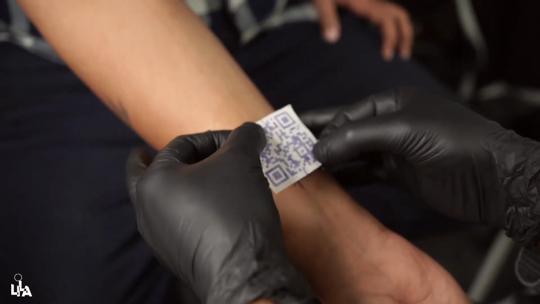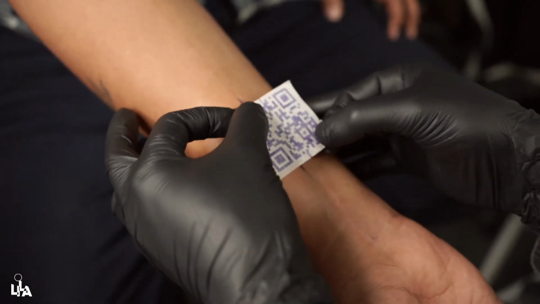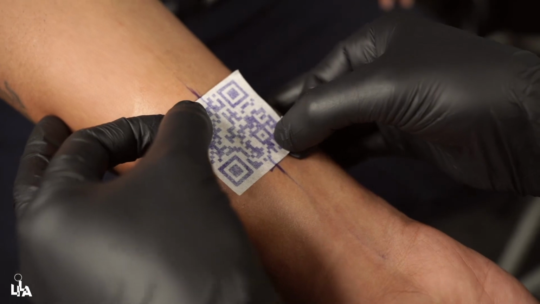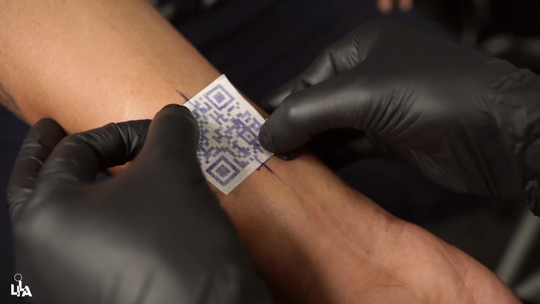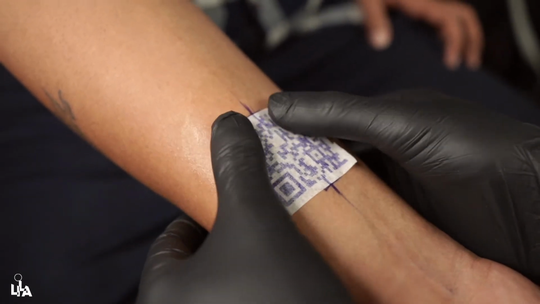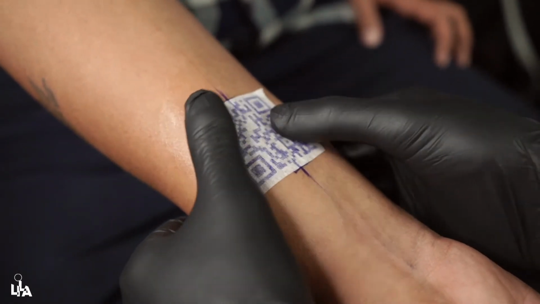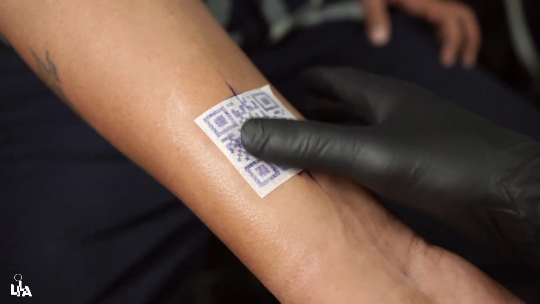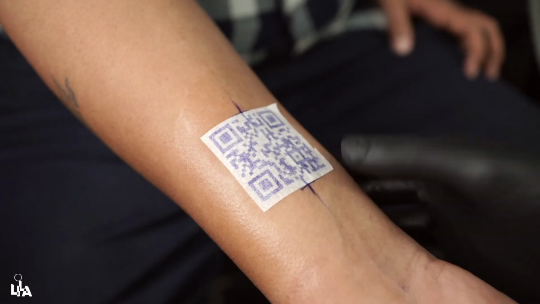Here, while putting the stencil on the skin, I am making sure that the markings that I have made on the stencil before need to be exactly on the marking that's on the skin. While putting the stencil on the skin, I'm holding the stencil in such a way so that I can see the edges that I have marked. This gives me a clear vision on the location where I am placing the stencil.